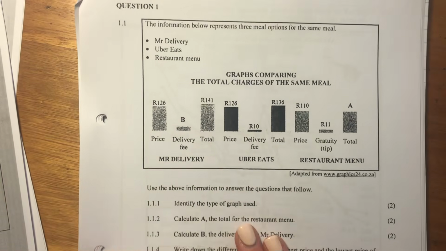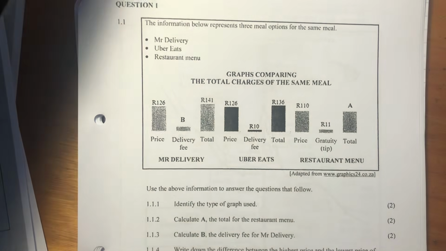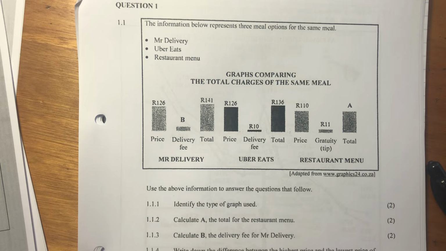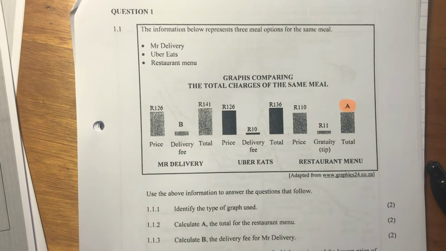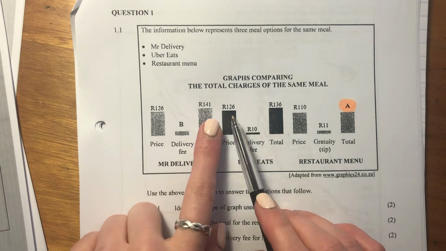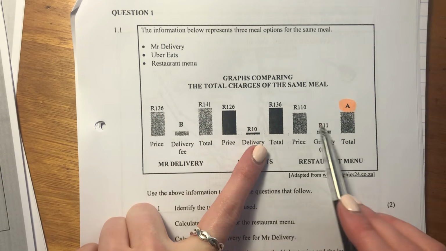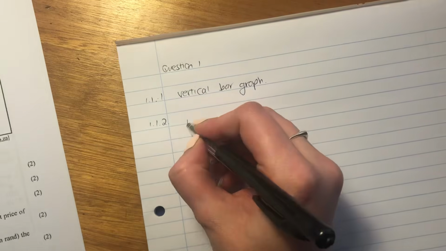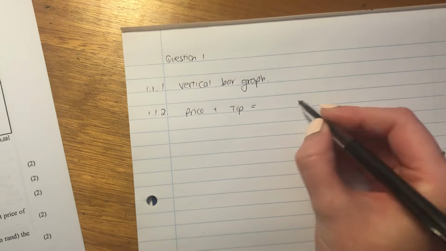Then it says, calculate A, the total for the restaurant menu. Remember, when you're doing this exam, always have a highlighter on hand. Let's go find A. There's A over there. Now we can see for the other graphs, the total is always these two added together. So to get A, I'm going to say the price plus the tip equals the total.